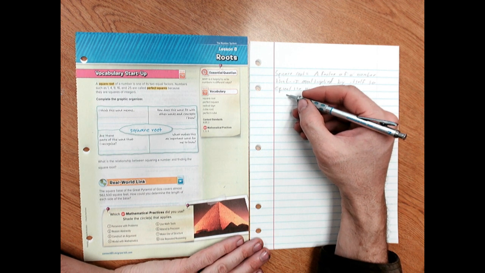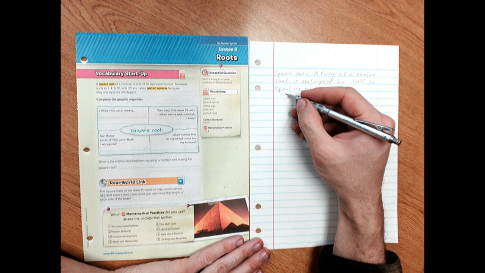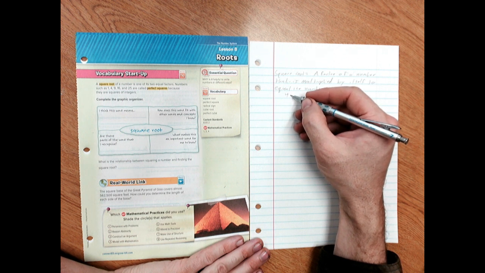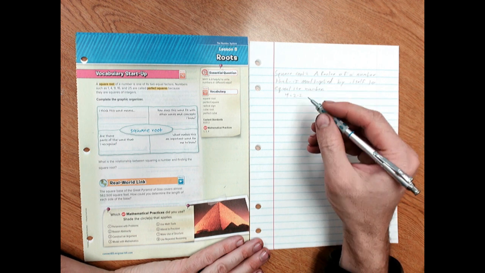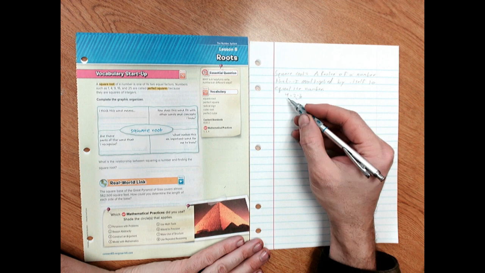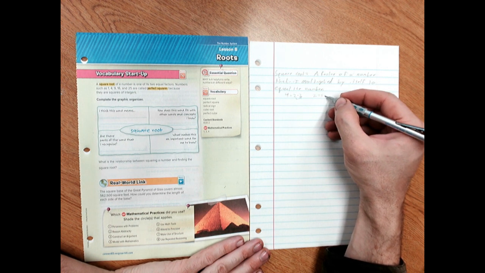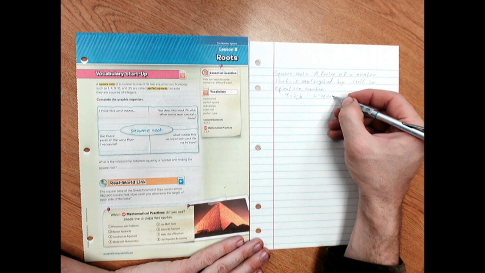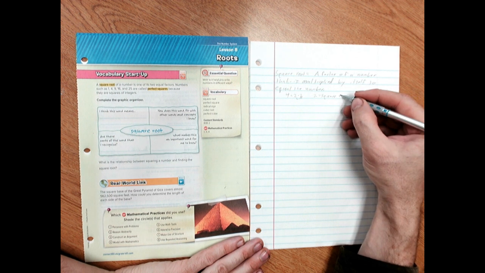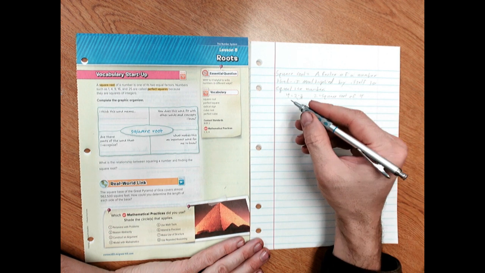So, for example, the factors of 4 are 2 times 2. Since 2 is multiplied by itself to equal 4, 2 equals the square root of 4.